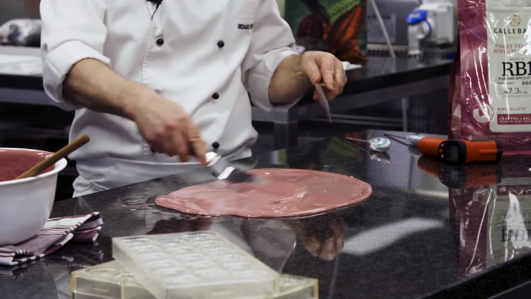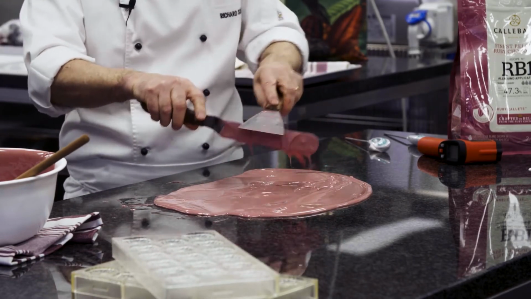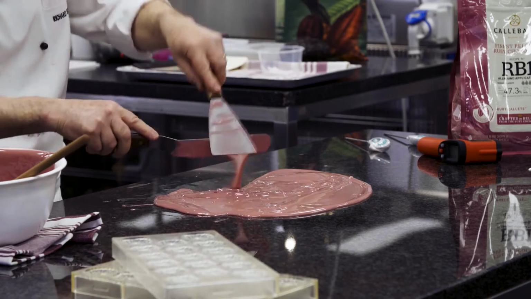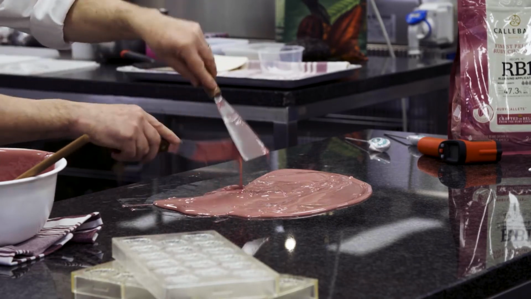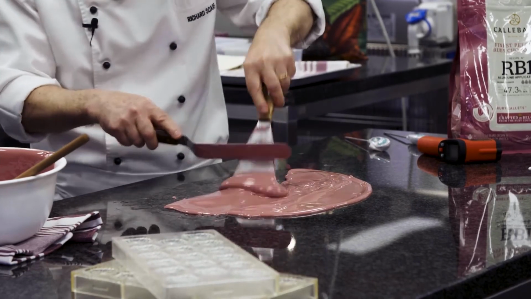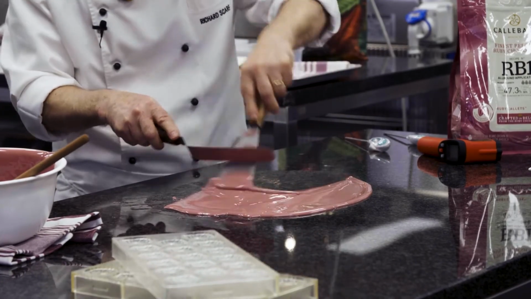Which is quite a nice colour, isn't it? Beautiful. Because that's like red skins, but only people of a certain generation will know what I'm talking about. An old confectionery.